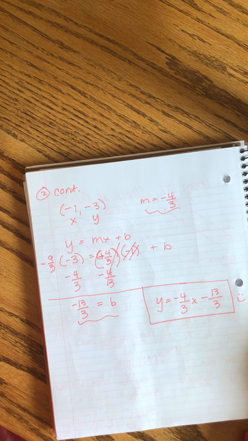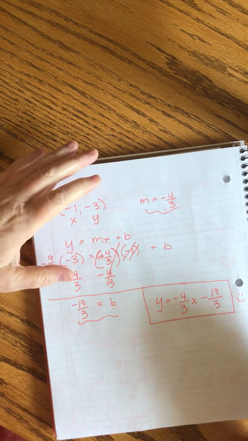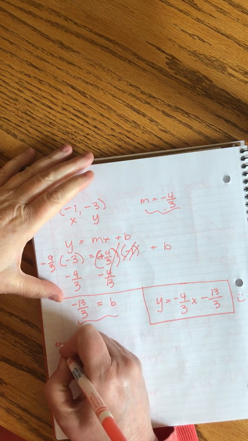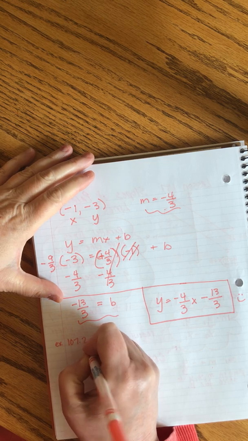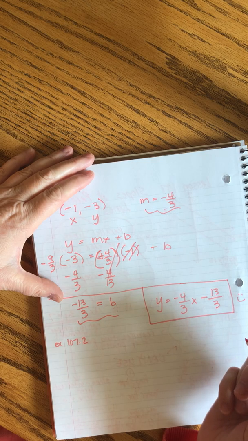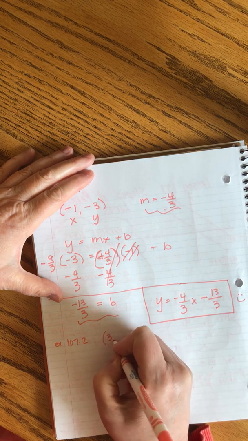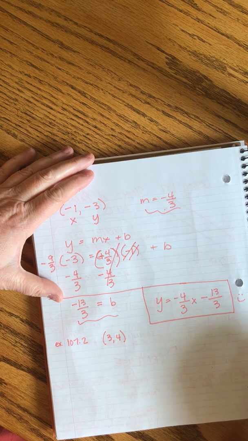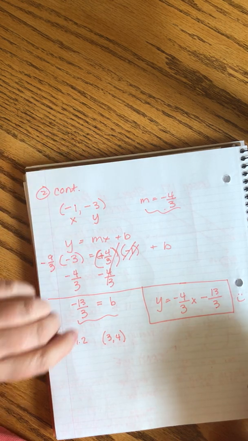Now we're going to do part B, which is so easy it almost confuses me. It's kind of like a joke. Example 107.2. Here's how this one is worded. Find the equation of a line that passes through point 3, 4 and has a slope of minus 3/4.